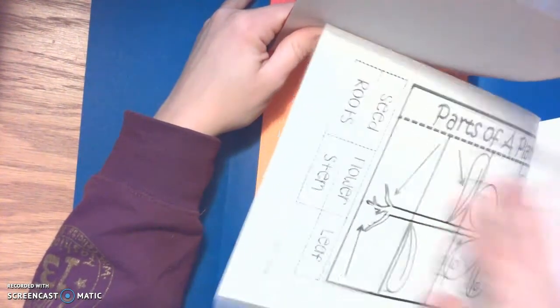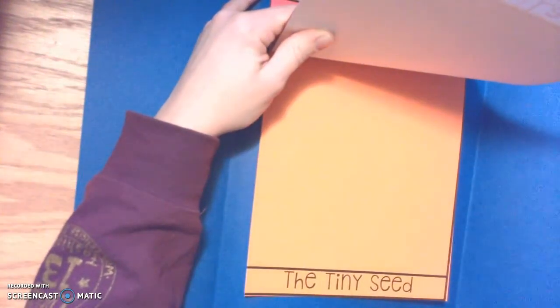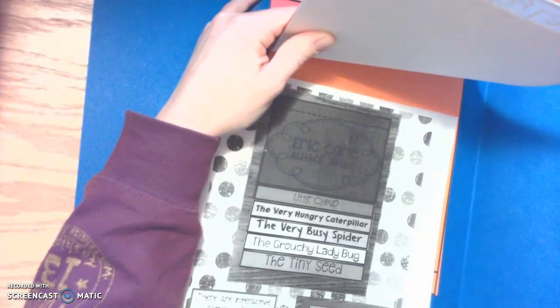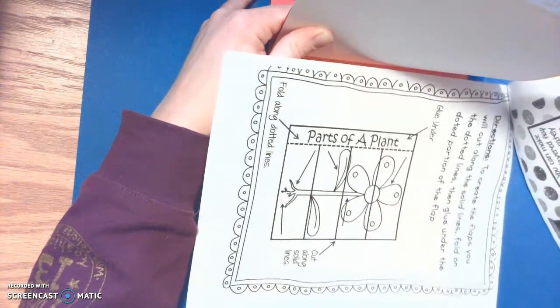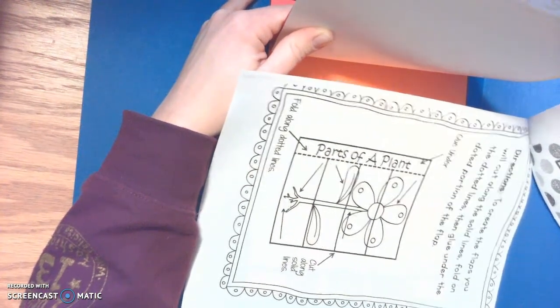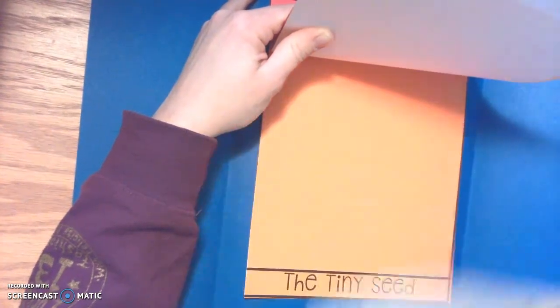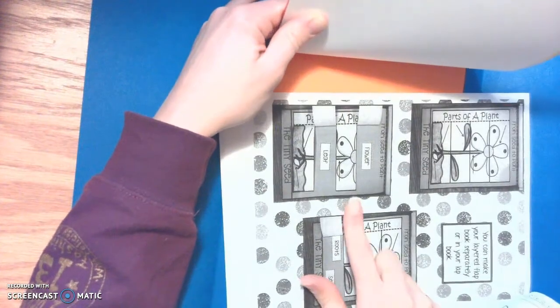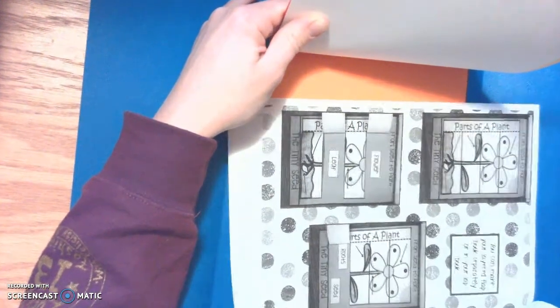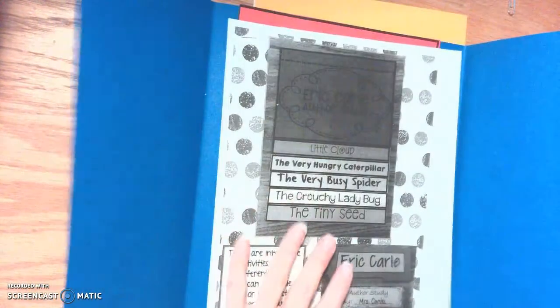On this one, again, you're going to refer to the directions on how to make it. Right here, it tells you what you're going to do. To create the flaps, you will cut along the solid lines, fold on the dotted lines, then glue under the dotted line portion of the flap what the label is. Then it's going to look like this when you're done. Okay, so just remember these are the directions.